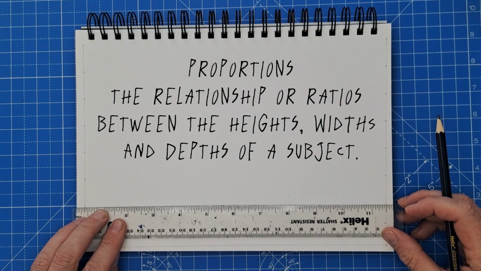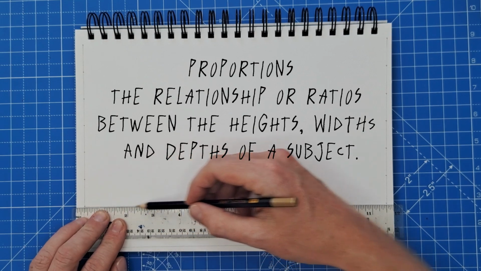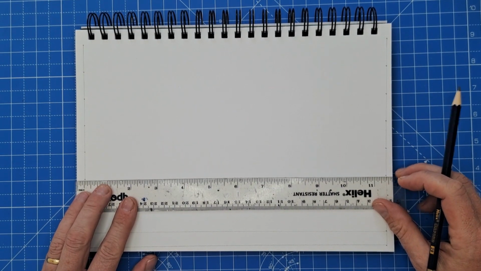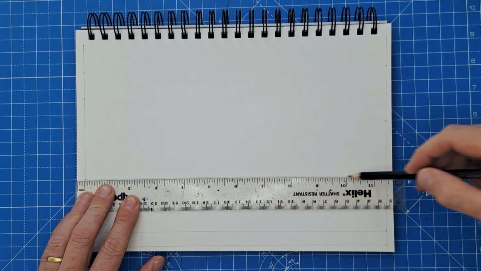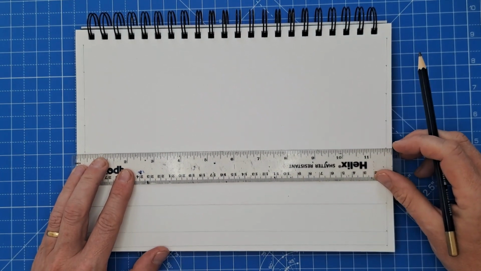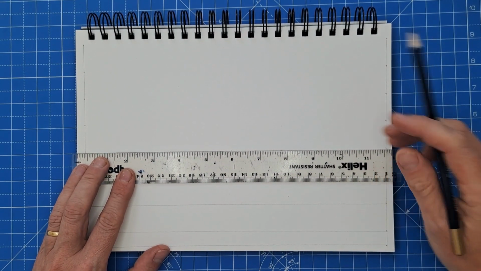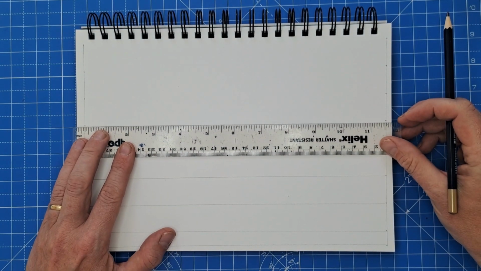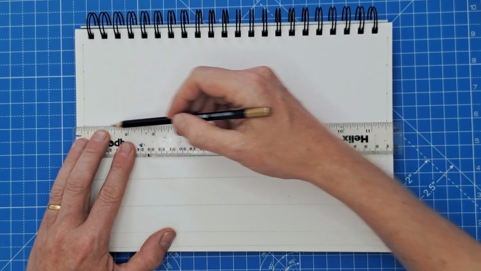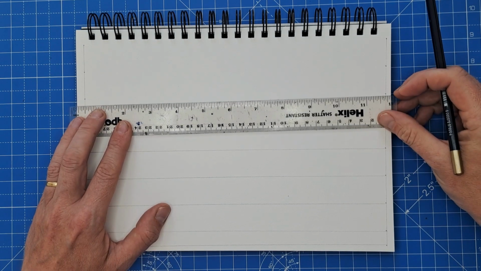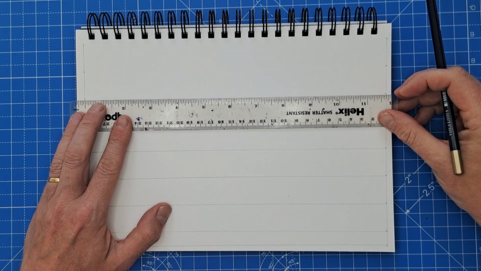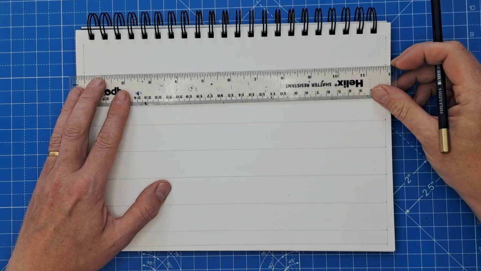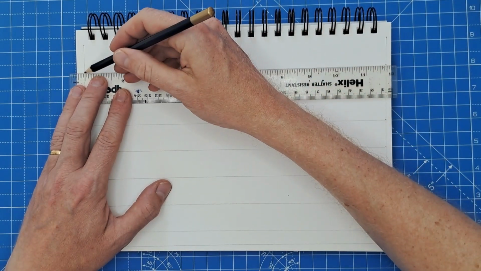Proportions are the relationship or ratios between the heights, widths, and depths of a subject. For human proportion, this would involve the relationship between, say, the size of the head to the body, the arms and legs to the torso, and equally, proportions between each of the characters you're drawing. Here, first of all, I'm laying out a simple guideline to make sure that each of the characters I draw in this video are measured against that same proportional guide.